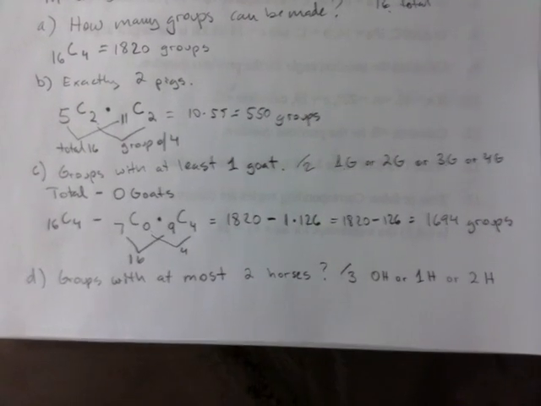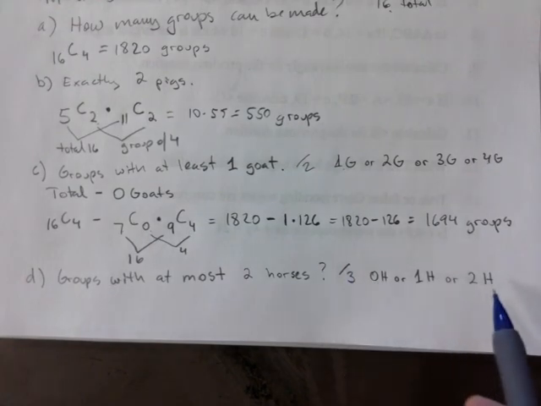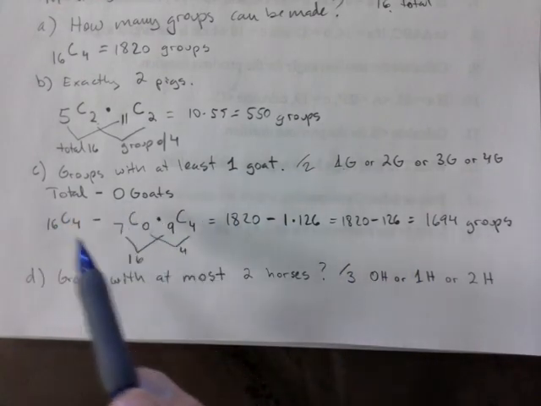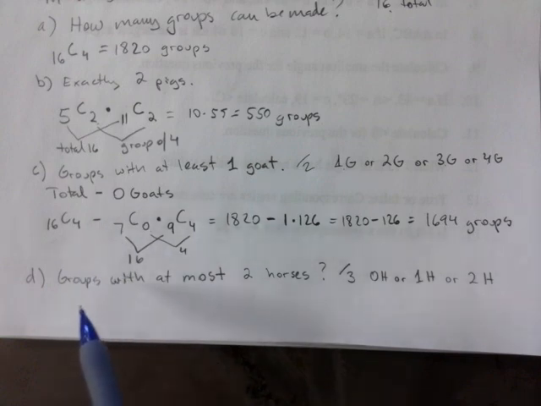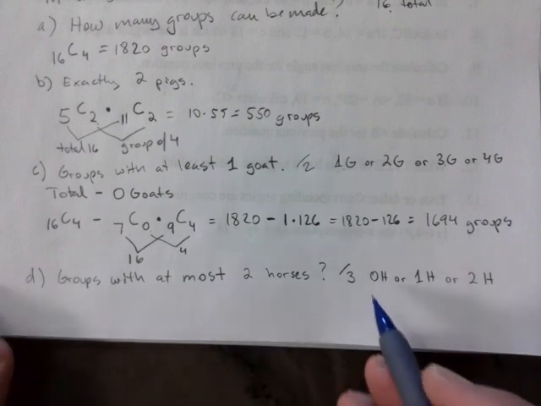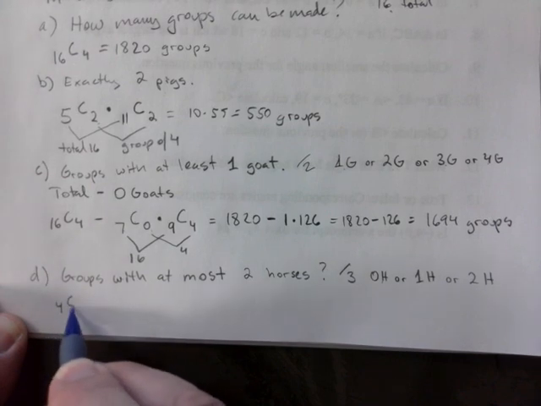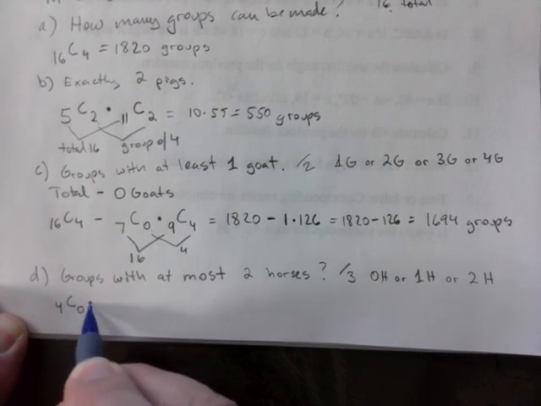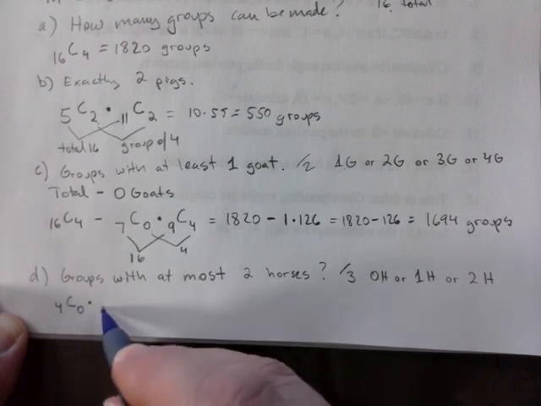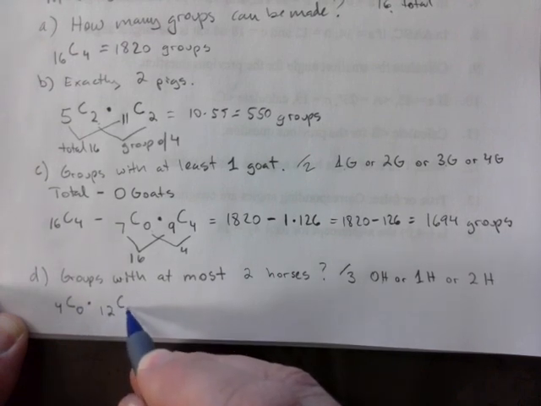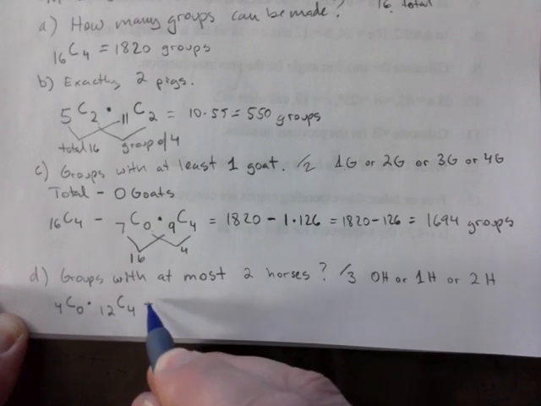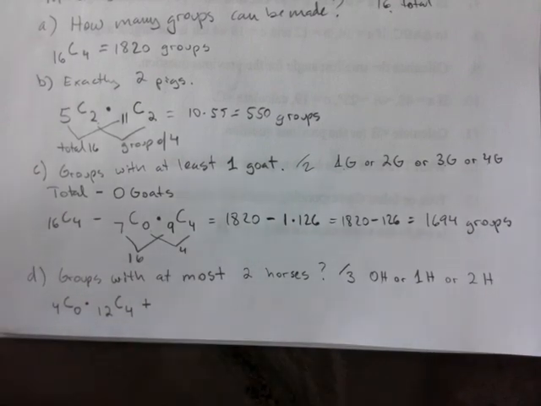Can you write it out? Translate this statement using combination notation. Just give it a try. Remember, you want your 16s and you want your 4s always together. Want me to do the first one? 0 horses. I would go from the 4 horses. I would choose none of them, which means how many are left? There are 12, correct? I'm going to choose all 4. You finish that statement. It's very important for you to know how to do it.